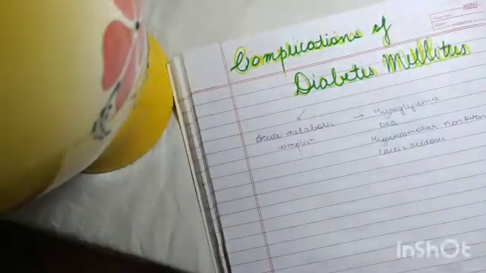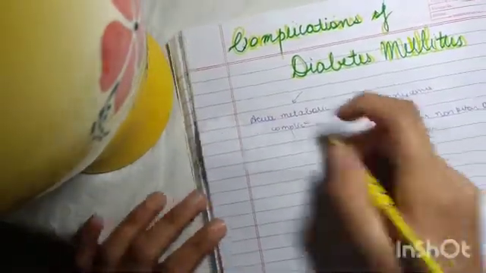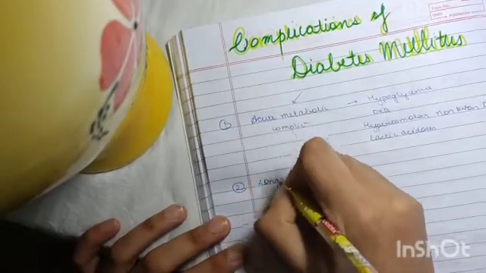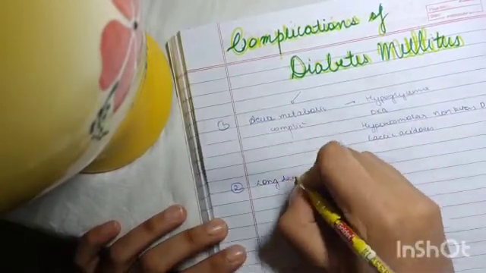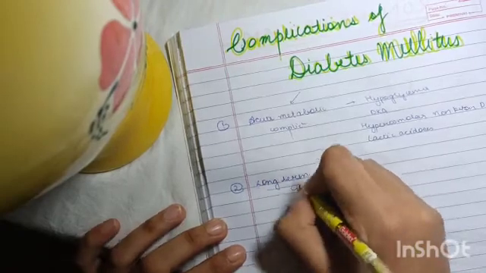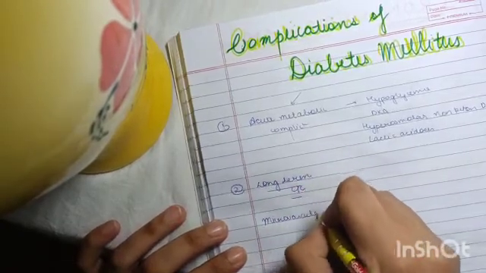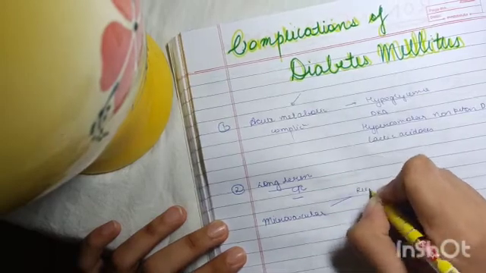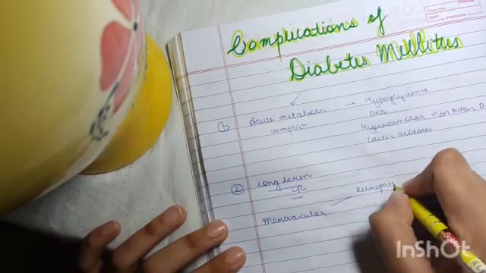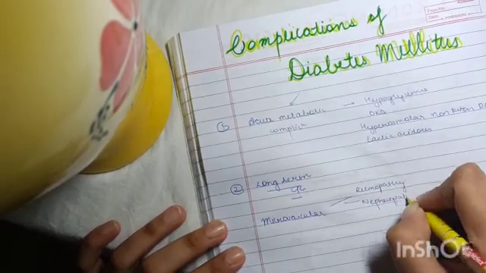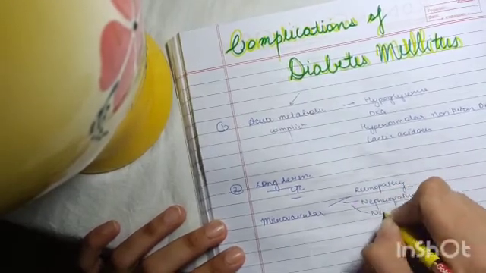Then we will cover the long-term complications. In this video, I'll be referring to the long-term complications. In other videos, I'll discuss all these as well. So, long-term complications. In this, first of all, we have certain microvascular complications, which include the retinopathy, nephropathy, neuropathy.